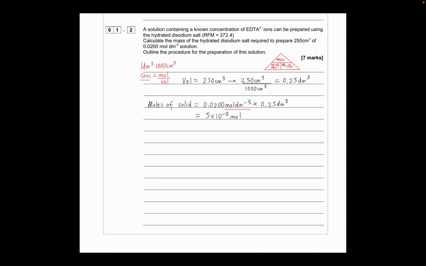So I'm just going to show you that step here. The mass of the solid required is going to be the number of moles, 5 times 10 raised to the power of -3 moles, multiplied by the Mr, which is 372.4. We have taken this from the question itself, so we're just going to multiply them together. You're going to get a value of 1.862 grams, okay?